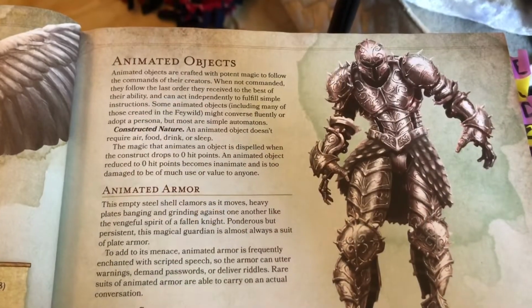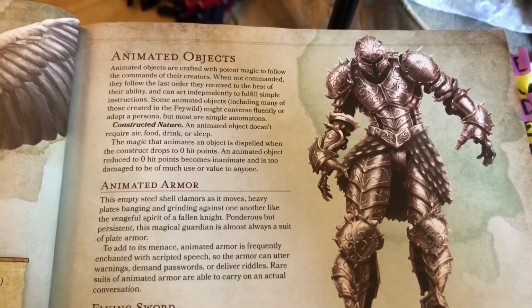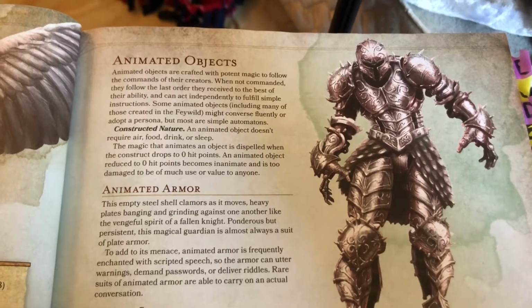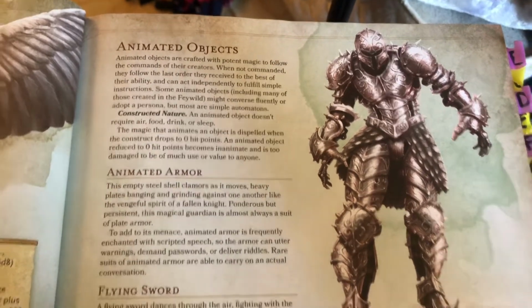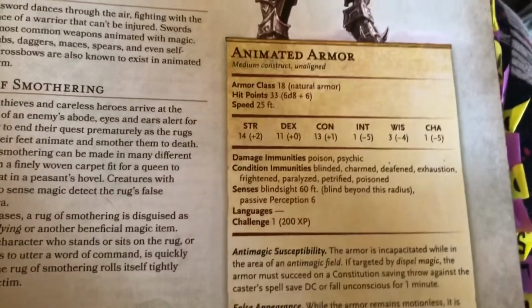So the monsters I want to talk to you about today are animated objects. In the Monster Manual, there are three kinds of animated objects. There's the armor, the sword, and the rug of smothering. Here is what the armor looks like. There's a little bit of his backstory there. You can pause to read it if you'd like. I'm going to move it down here so you can see his stats.